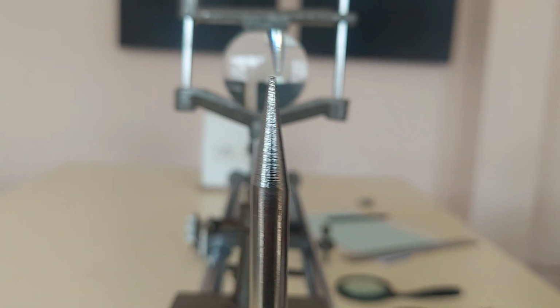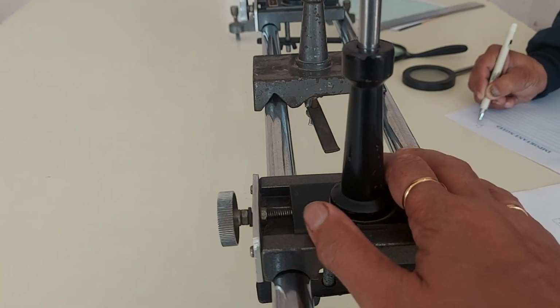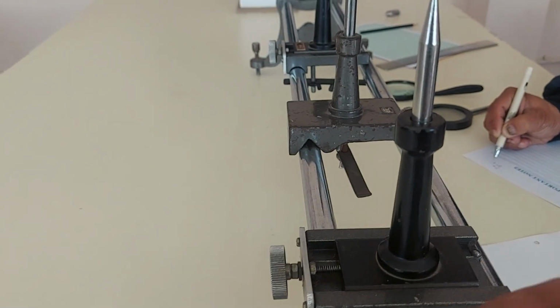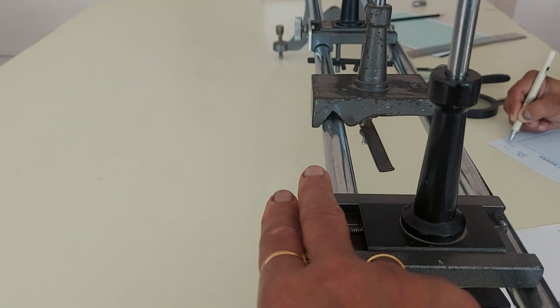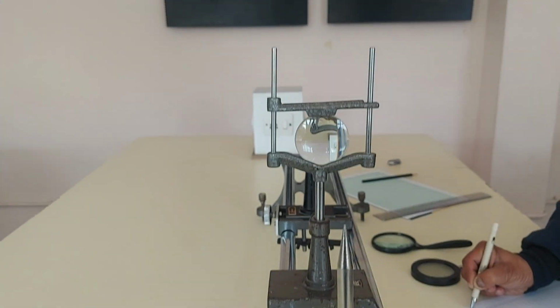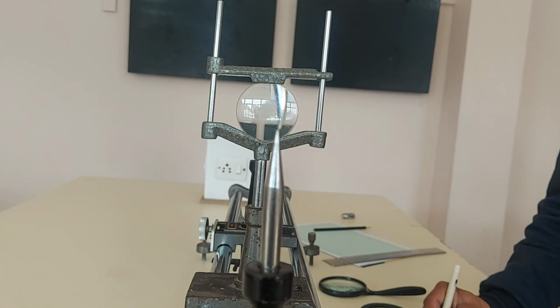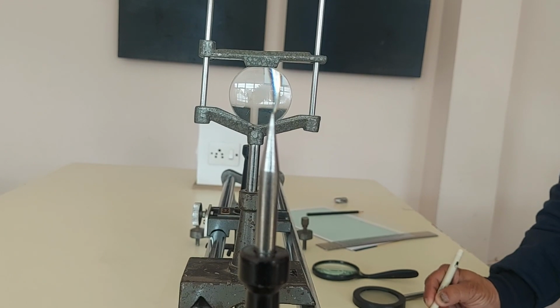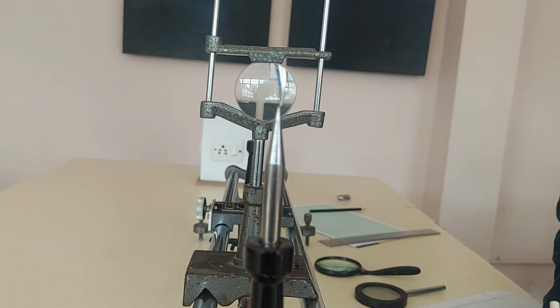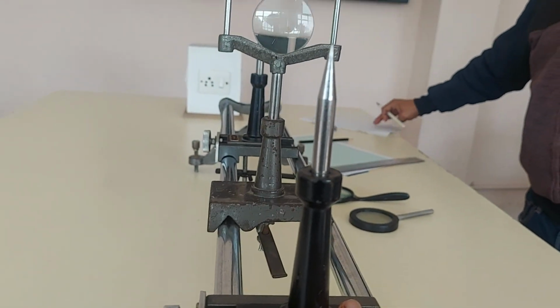Yes, it can be adjusted with the help of fine tuning. Initially you should move this upright forward backward, and then when there is very little parallax left, use this fine tuning needle to move it so that the image you see is the inverted one, and the object is the one which is behind, and the image is being represented by this upright.